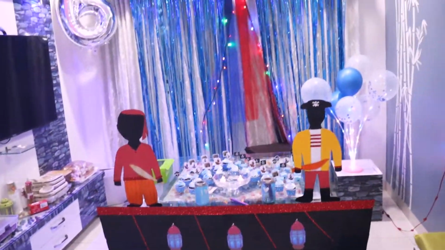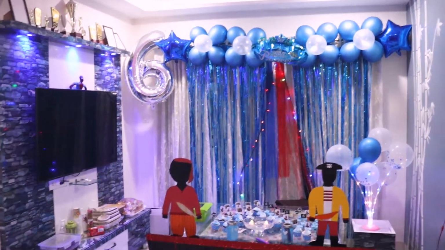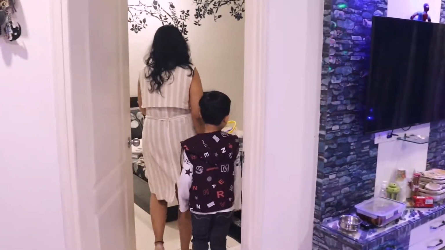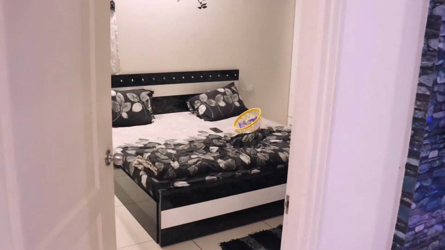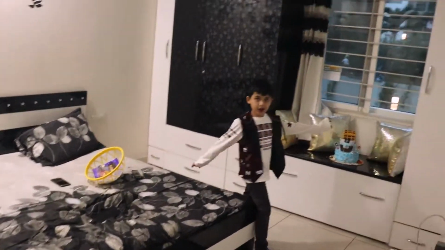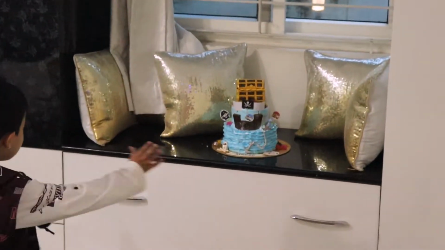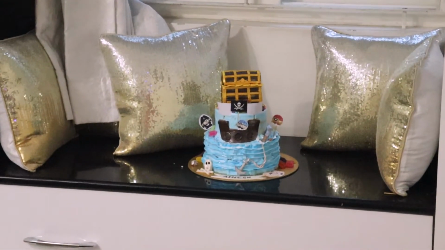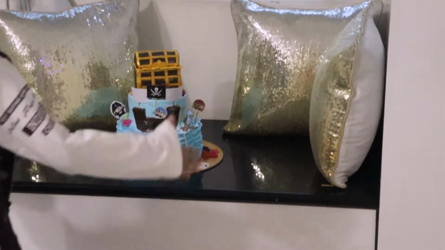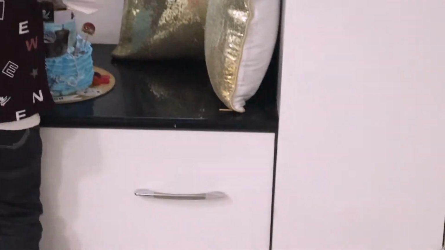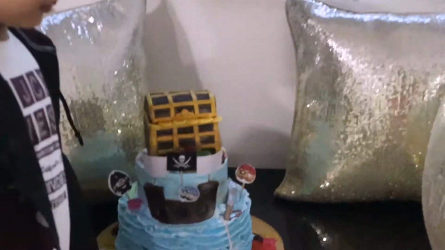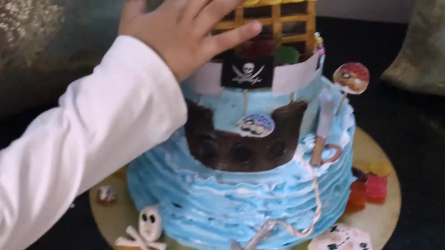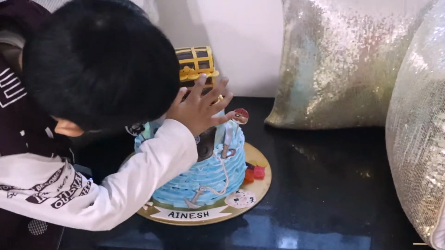Let's go in this other entry gate. It is open now. Wow, this is my cake. Here it is. What, here is a pirate box. Look, these are 1, 2, 3, 4, 5, 6.